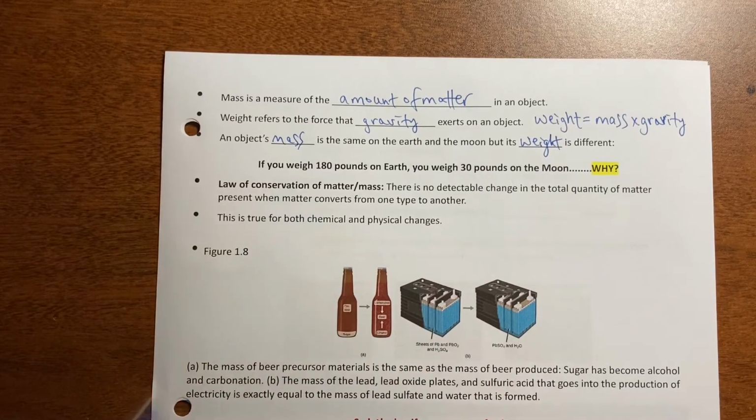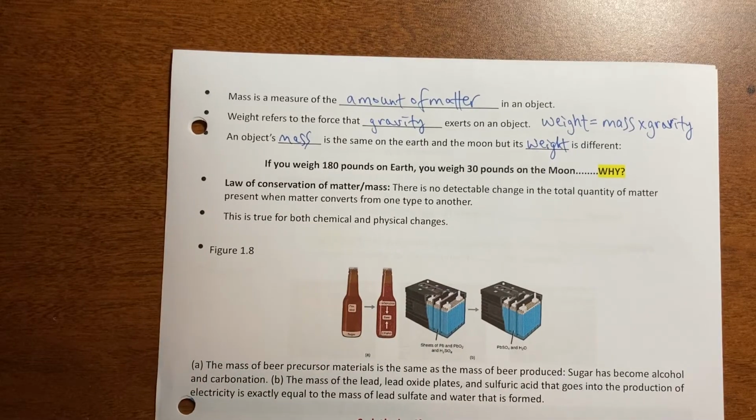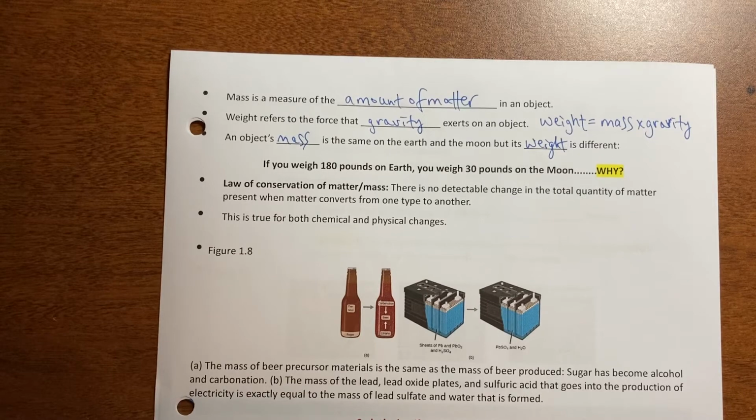There's the law of conservation of matter and mass that we must follow in chemistry. There's no detectable change in the total quantity of matter present when matter converts from one type to another. So I'm talking about a chemical reaction.